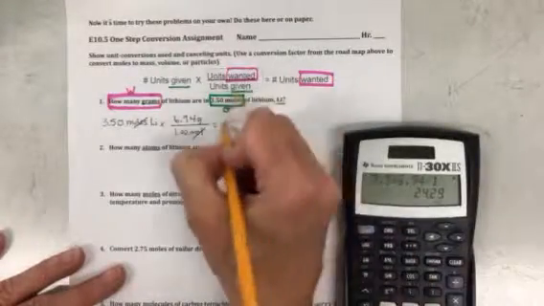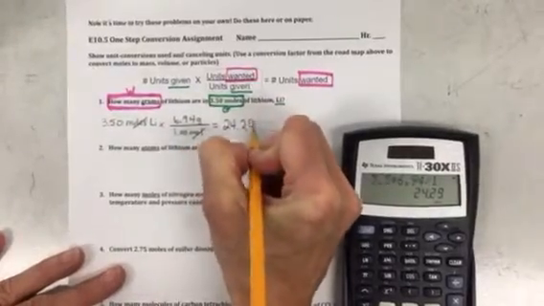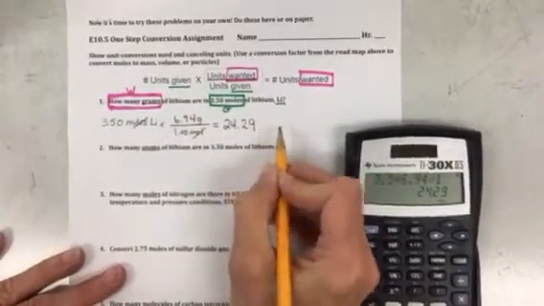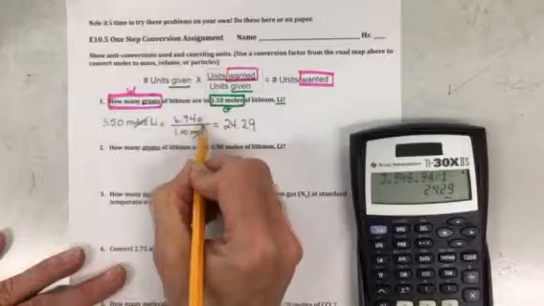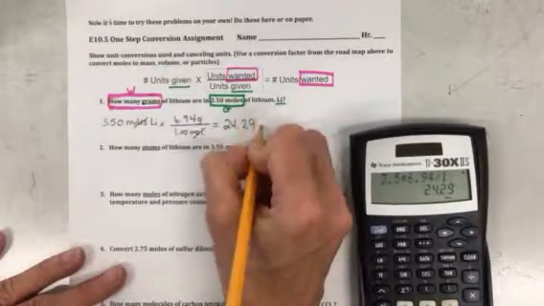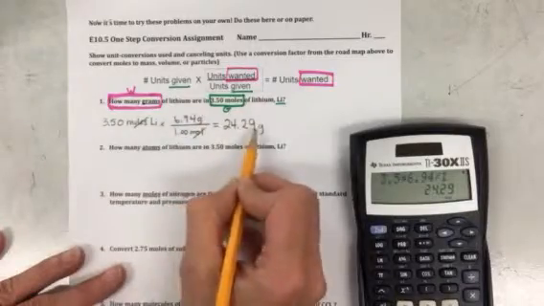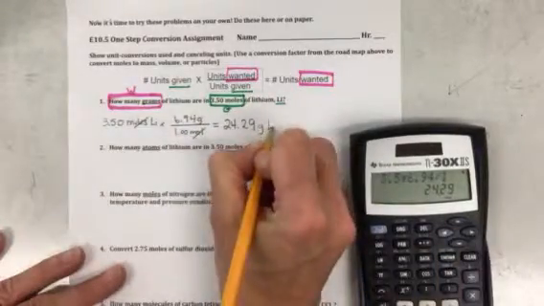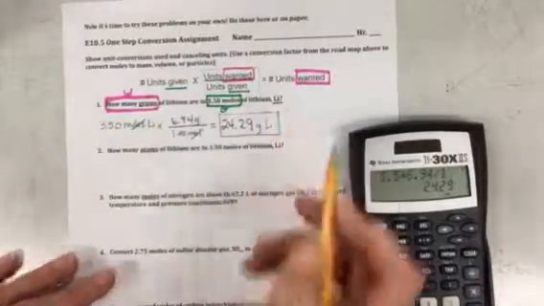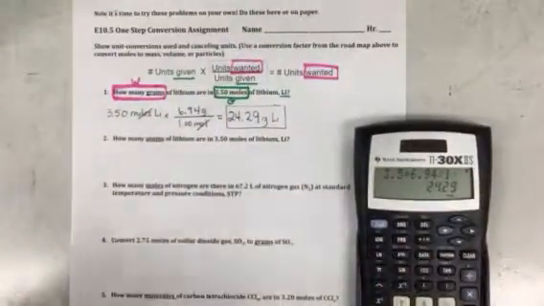24.29. Now never leave your numbers naked like this with no unit. You got to use the unit from the wanted that we converted to. Moles canceled, and now our answer is in grams. And it's still lithium if you want to add that. There's the answer. All right, let's do the next one.